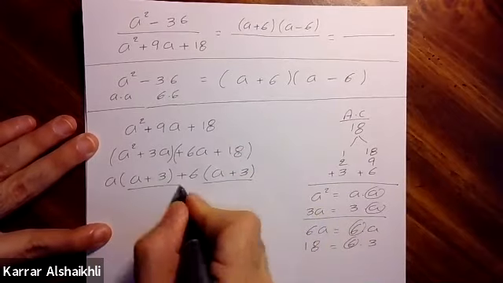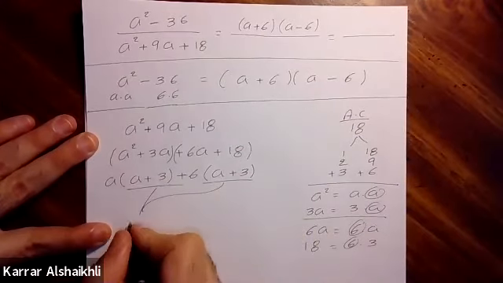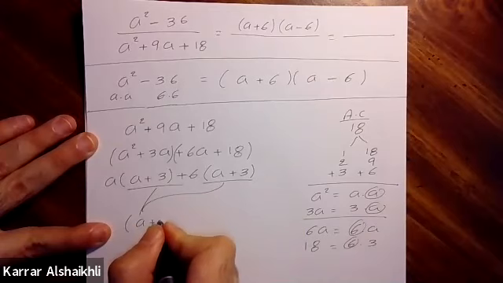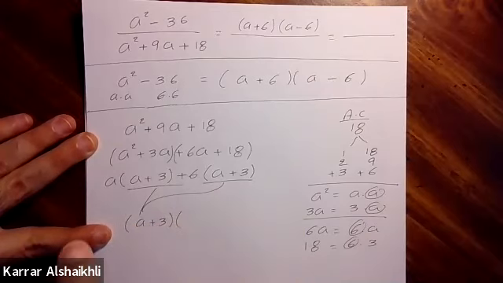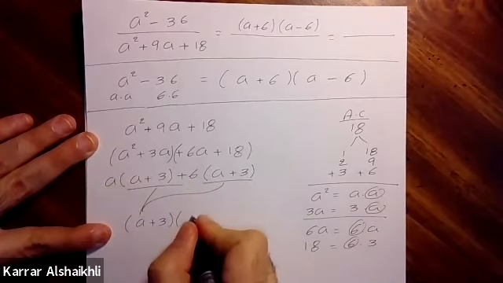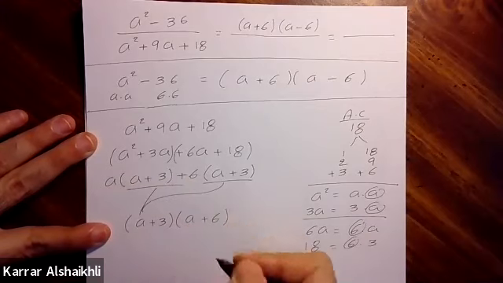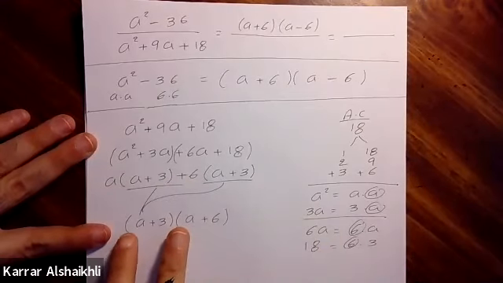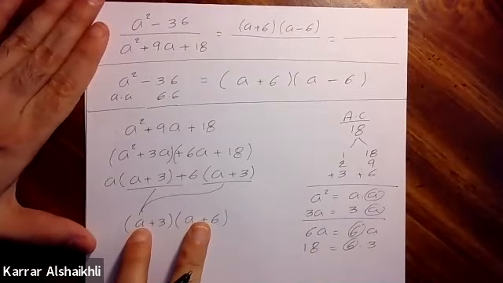We get exactly the same parentheses. So it's going to be a plus 3, and the leftover is a plus 6. We got exactly the same result. This is the result for the bottom part.